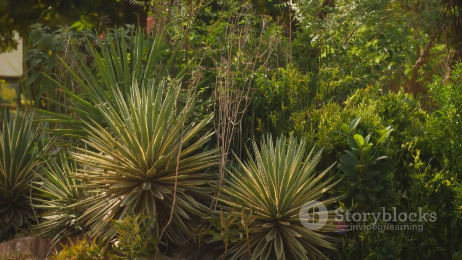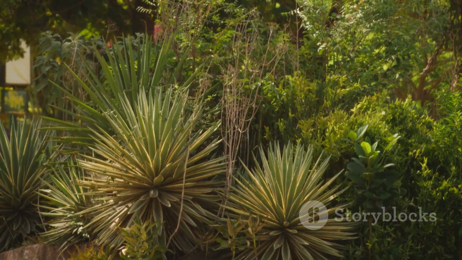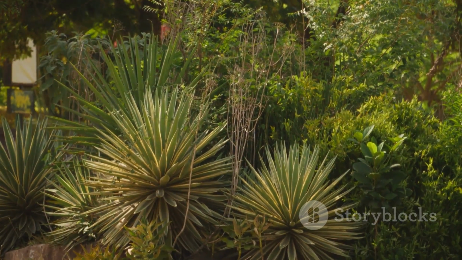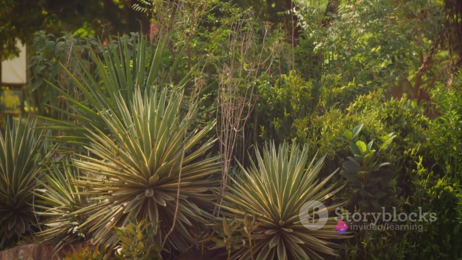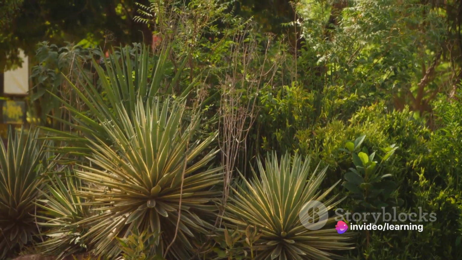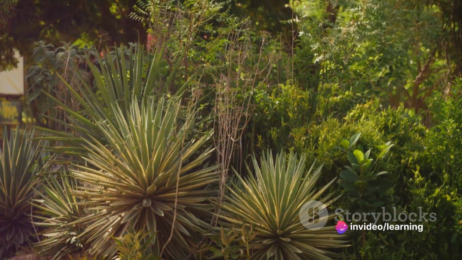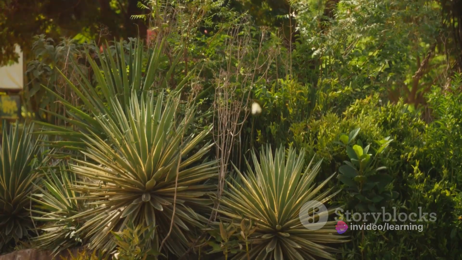Picture it like this. You're in a garden full of different plants. You know that certain plants have been watered regularly, and that's your known cause. Now your task is to observe and compare how differently each of these plants has grown. That's the effect you're trying to understand.